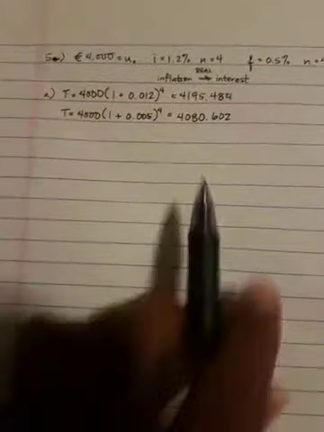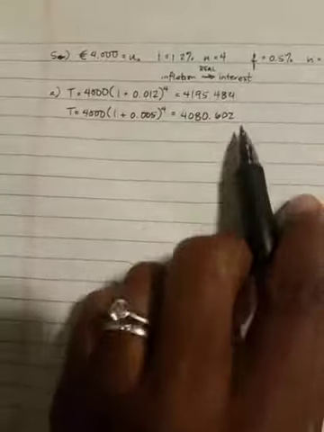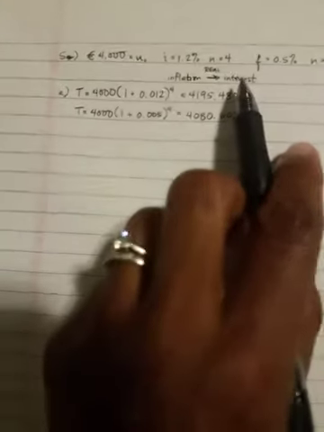Now I'm going to take the difference between these two amounts, which is what I'll use to figure out the real rate of interest.